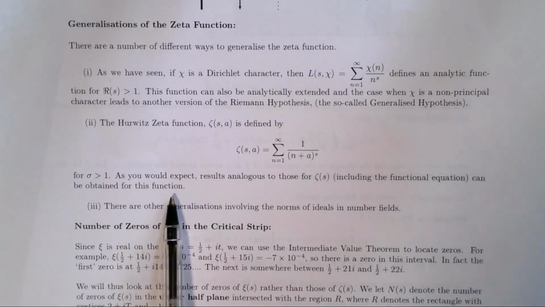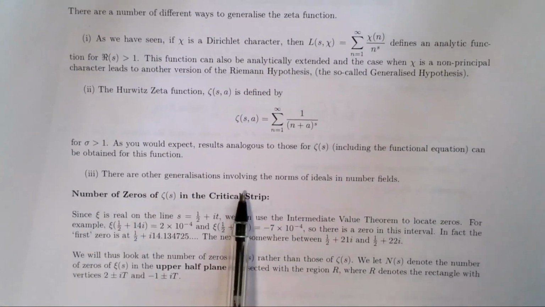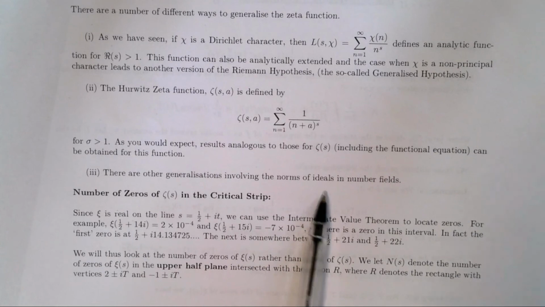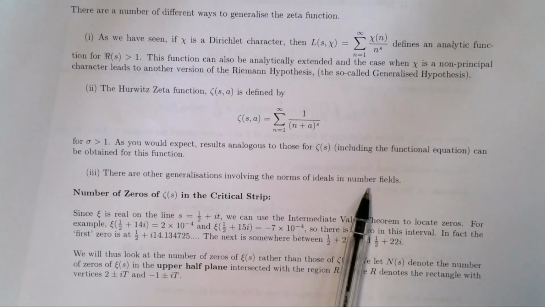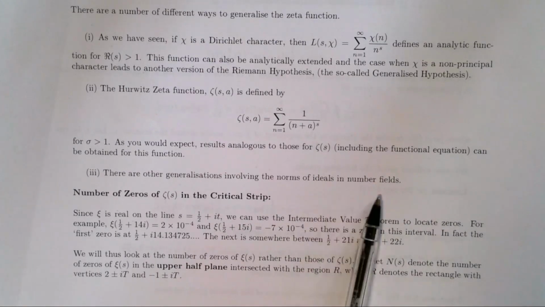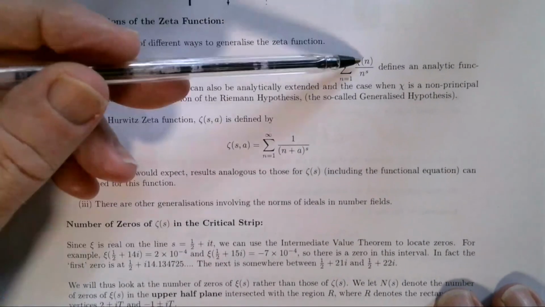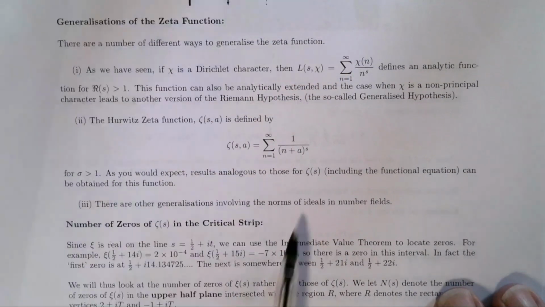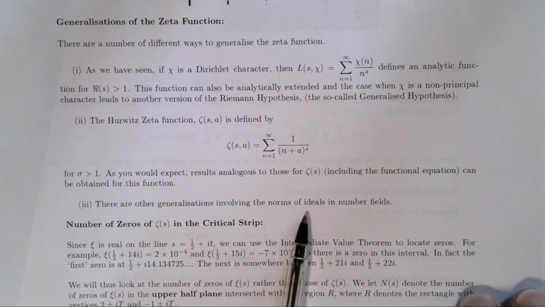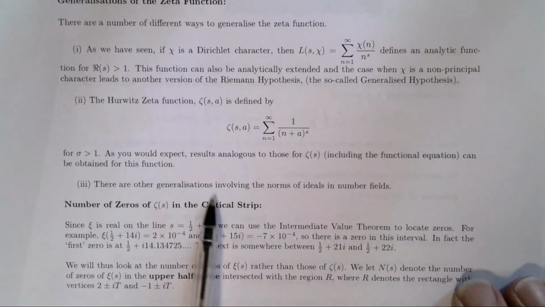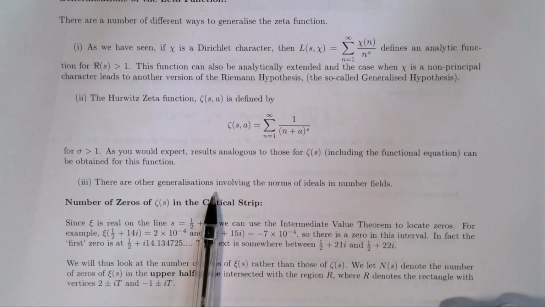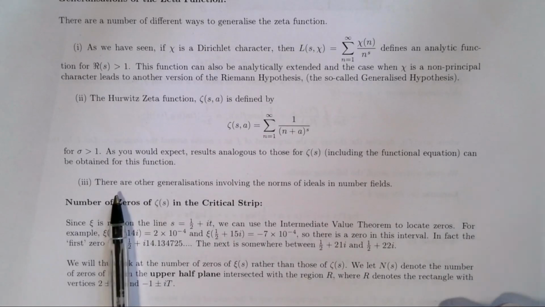It's been well studied. There are other generalizations involving the norms of ideals in number fields. We saw just a little touch of that earlier, where there's a lovely connection between these L functions L of s and chi and algebraic number fields, in particular ideals and norms of ideals. So the idea there is that you replace the chi of s in the L function by the norm of the ideal, and you take a sum over the ideals, and you end up with generalizations of this, and there are some very deep and beautiful results there, but that is another course in itself.